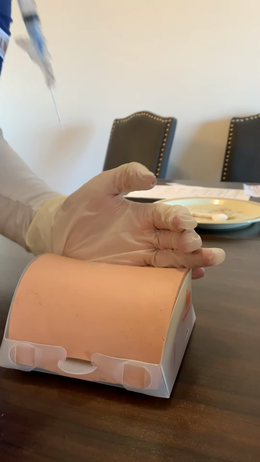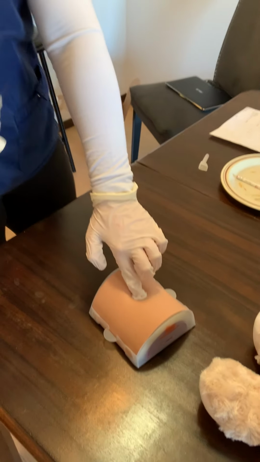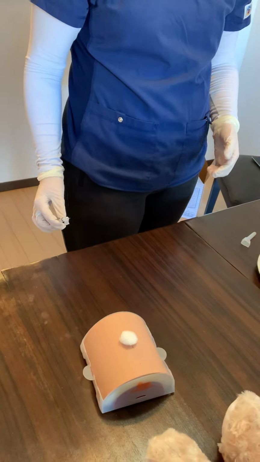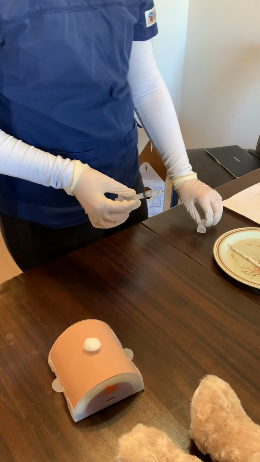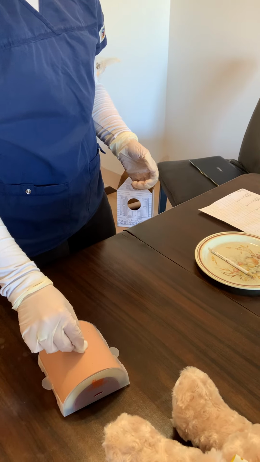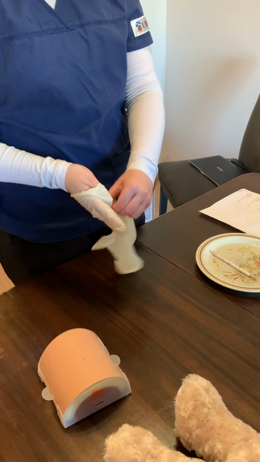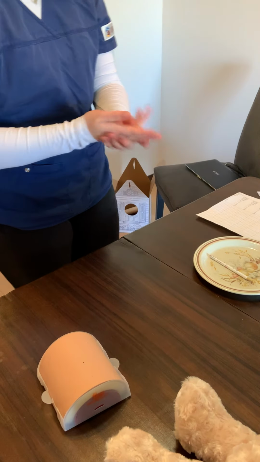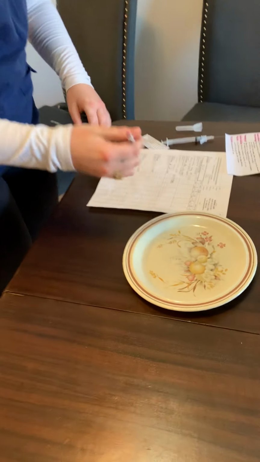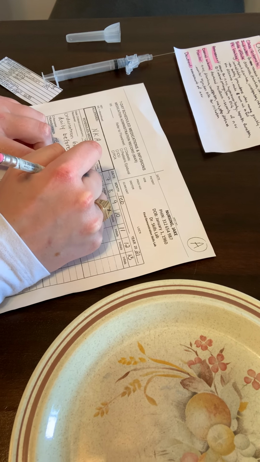Okay, I'll remove the needle. I'll let go of the Z-track and put a cotton puff here for 30 seconds. I'll tell them to hold it. I will activate the safety mechanism and throw it in the sharps container, but for now I'll just place it over here for the demonstration. So 30 seconds is up, and I'll take that and throw it in the garbage. I'll take my gloves off, wash my hands, and sign the MAR.